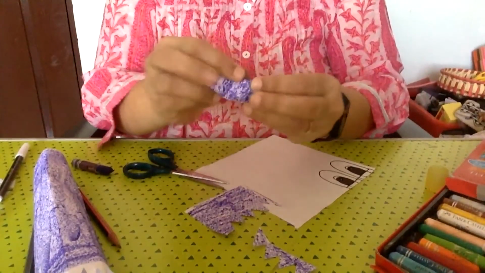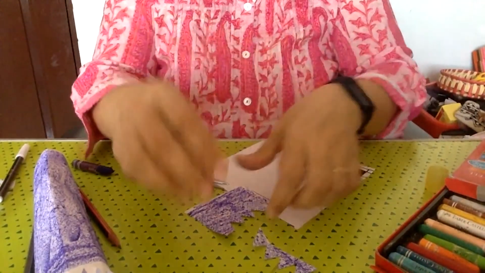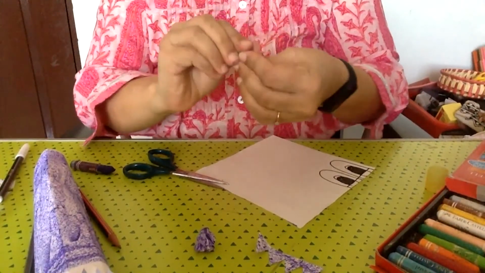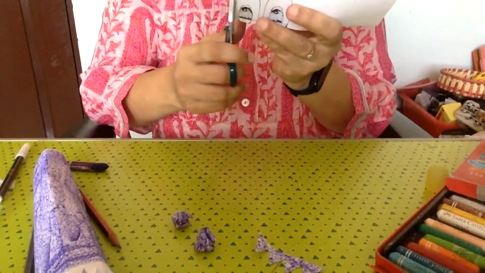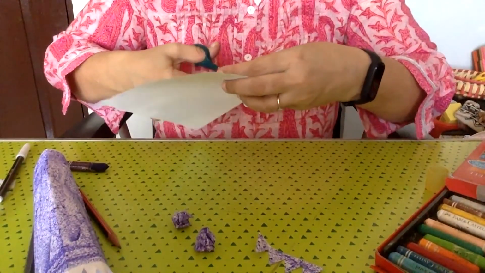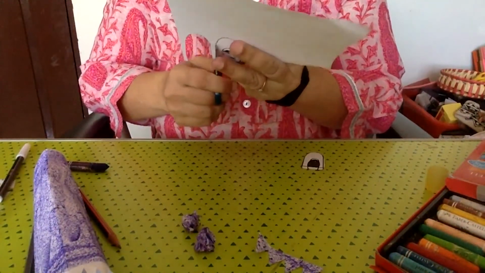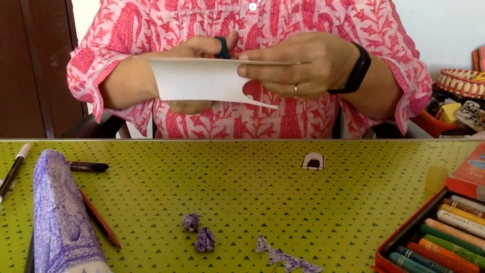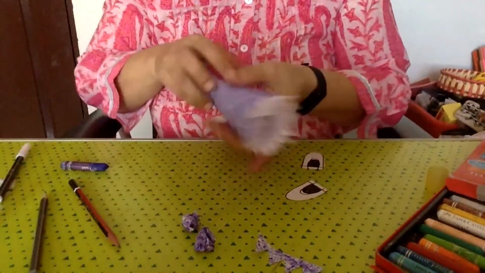cut it, and crunch it up into a small little ball. That's one, and that's two. And now for the eyes, we cut out the eyes also along the outlines. That's one eye. That's the other eye. Now, easy peasy.